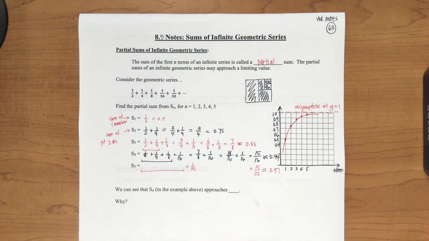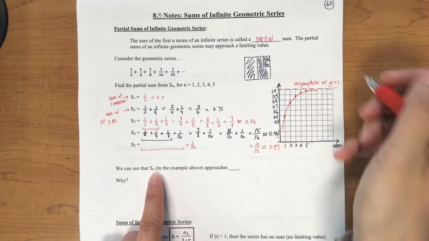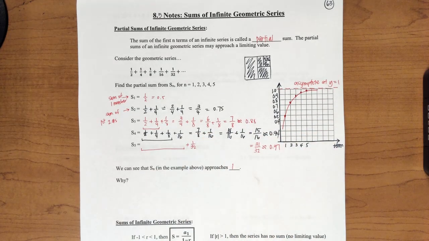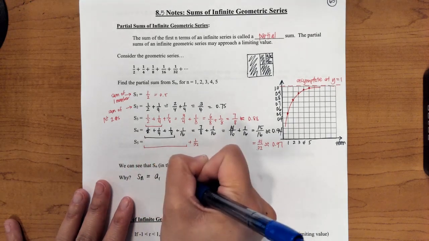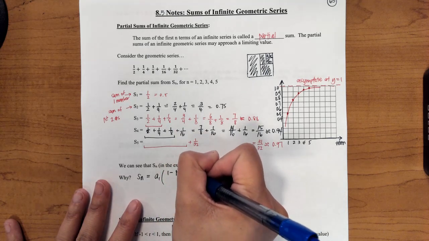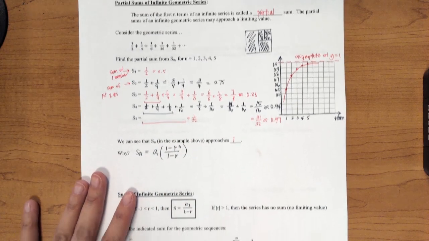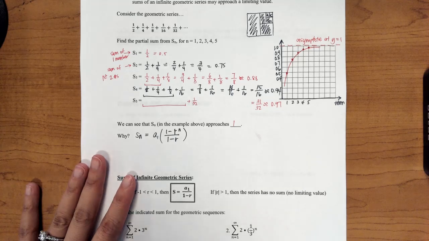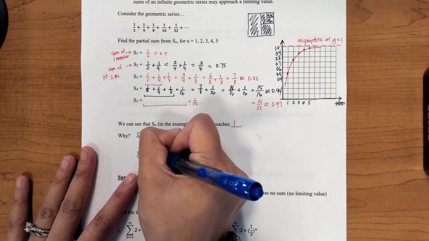So we can see that S of n, as n gets infinitely bigger, starts to approach 1. Here I'm going to take a moment to talk about algebraically why this works. If I take S of n equals a1 times 1 minus r to the n over 1 minus r, the formula we used yesterday, and let's pretend that we add an infinite number, so S of infinity.